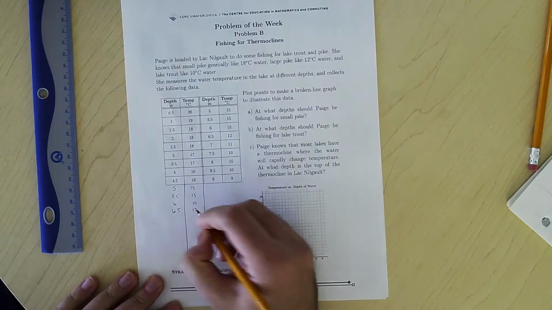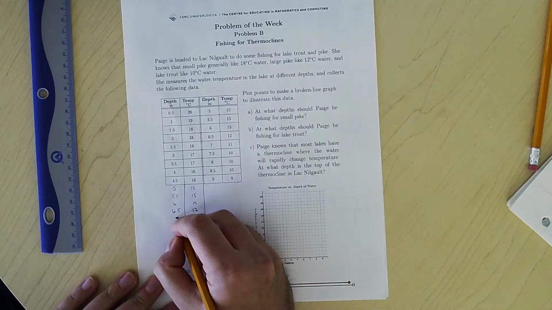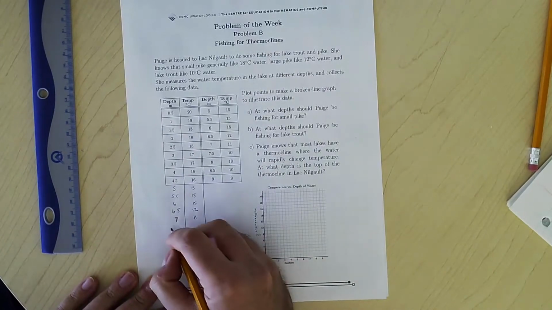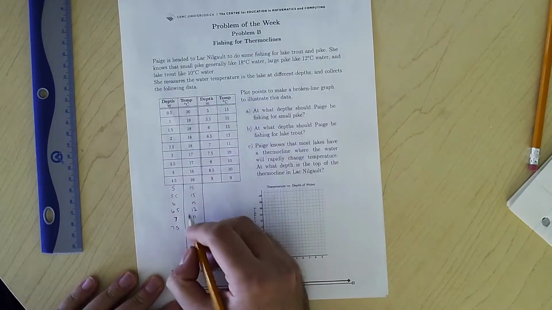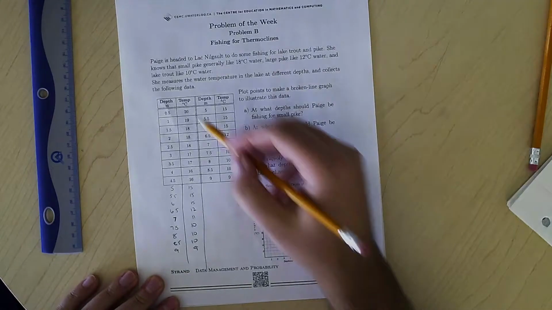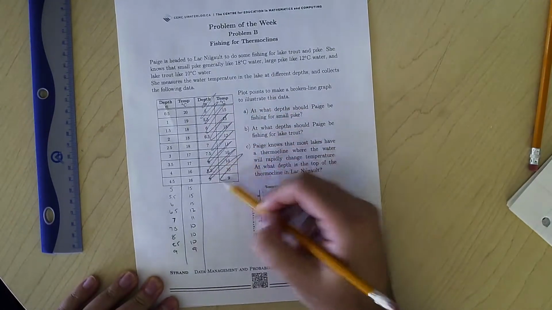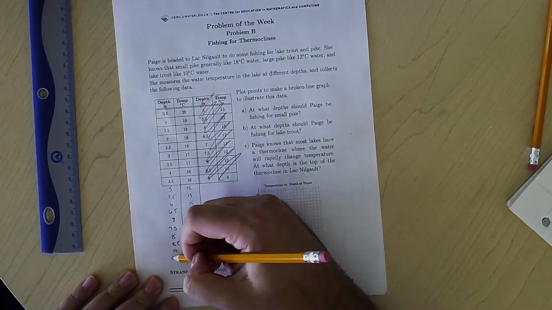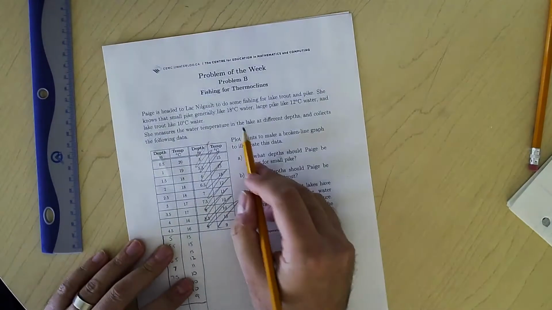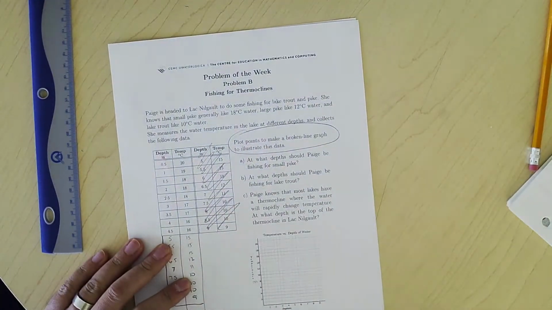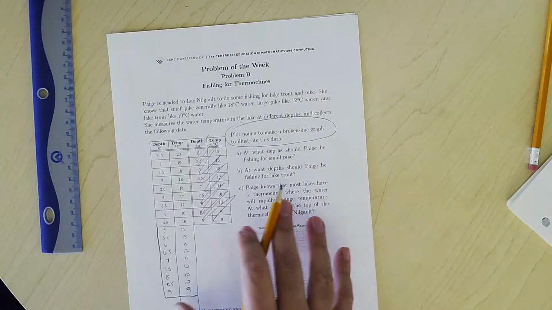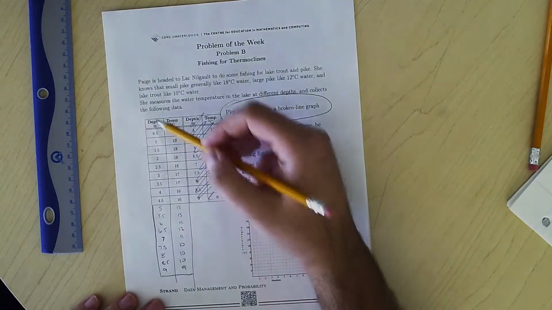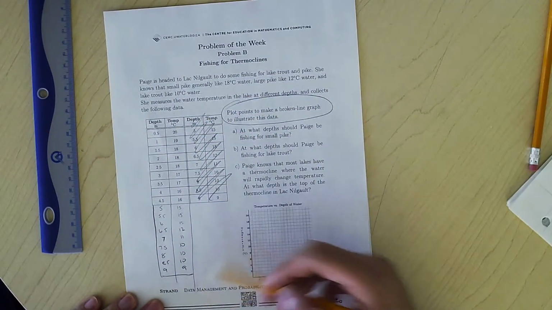If I was in grade 5 or 6, I would have rewritten this chart because this is really confusing for me. Now my chart is rewritten, so I can just ignore this. It's all right here. And the first thing it says to do is plot the points to make a broken line graph. This one is tricky because you have numbers on one side and numbers on the other side.